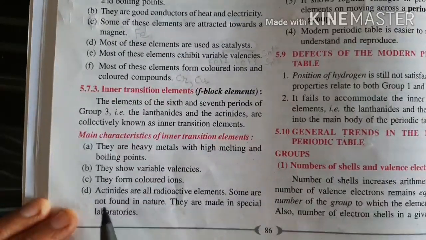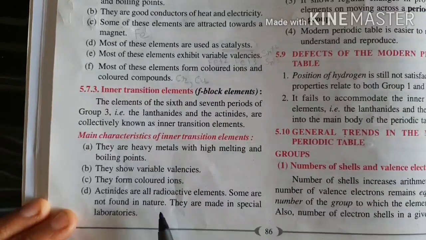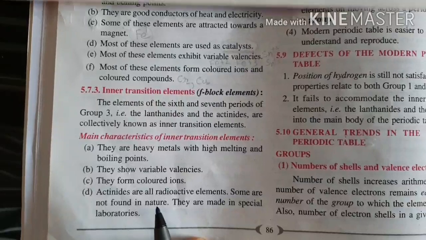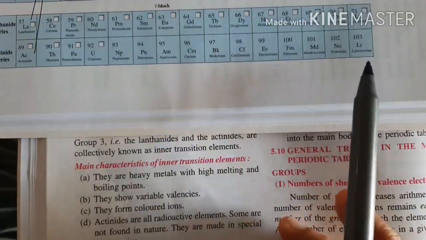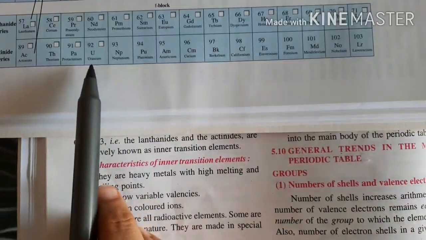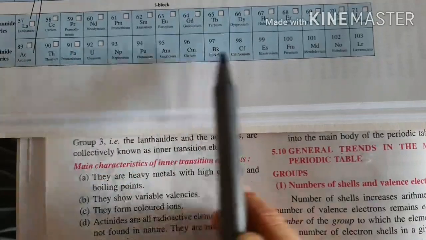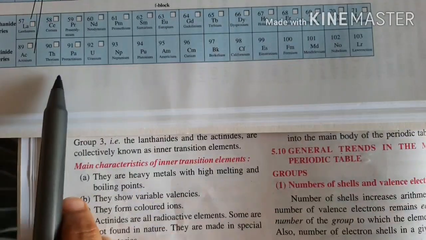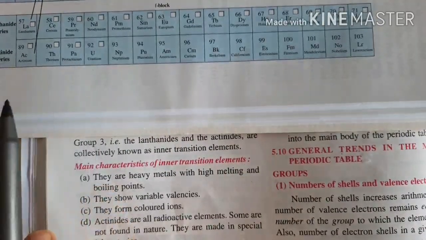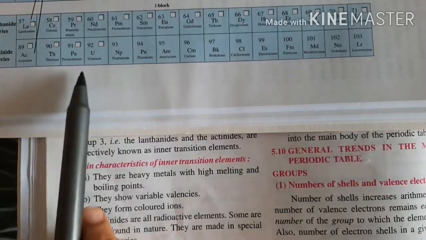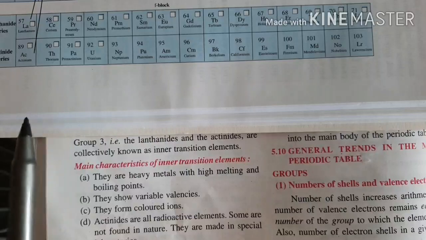Next, the actinides are all radioactive elements and some are not found in nature, which means the actinides here are radioactive, like uranium. You have heard about uranium 92. Although you may not be aware of it, in day-to-day life you have heard about uranium and thorium. Uranium and some other elements are radioactive and generate radiation.